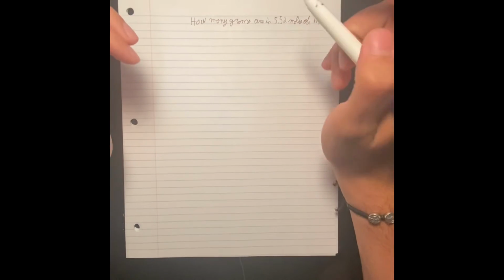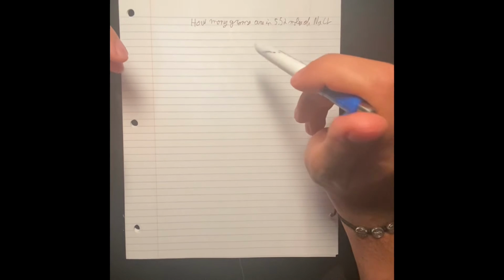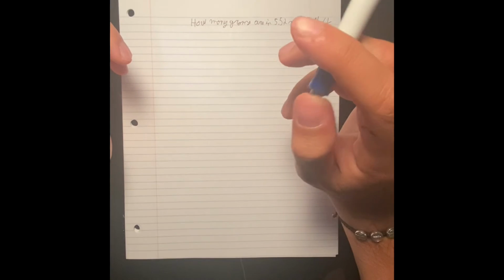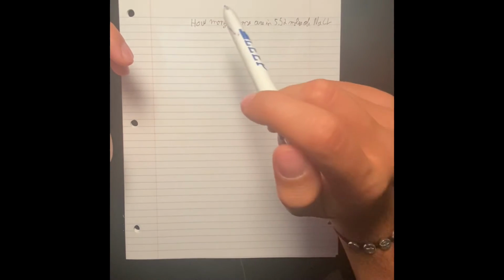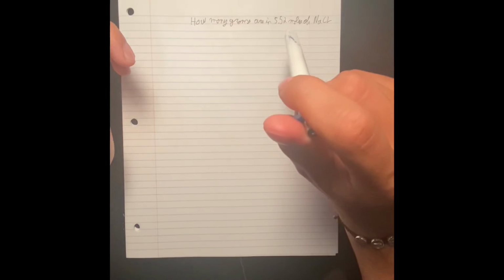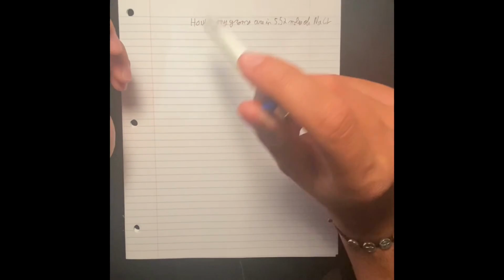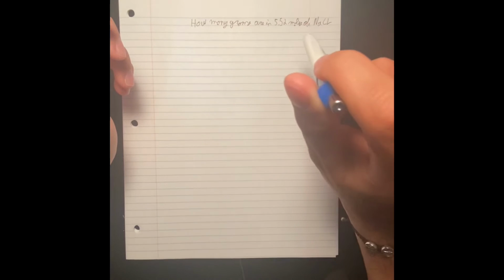Now we're going to flip it, and we're going to do a problem where we convert moles to grams. So we're going to do the opposite of what we just did. We're going to try to find how many grams of NaCl are in 5.52 moles of NaCl, or sodium chloride.